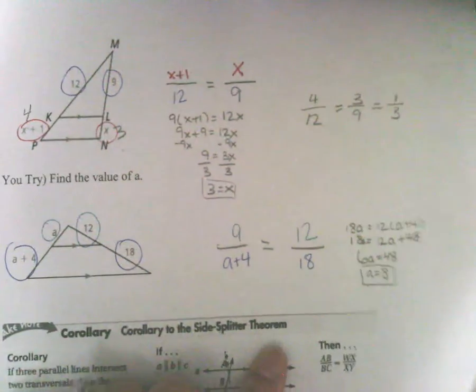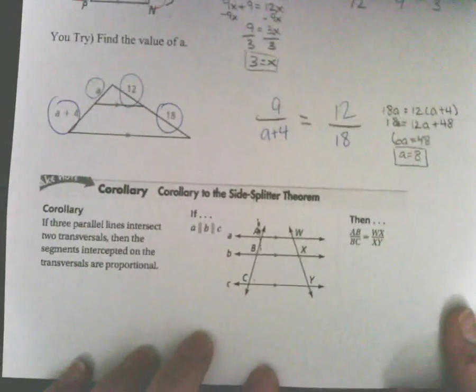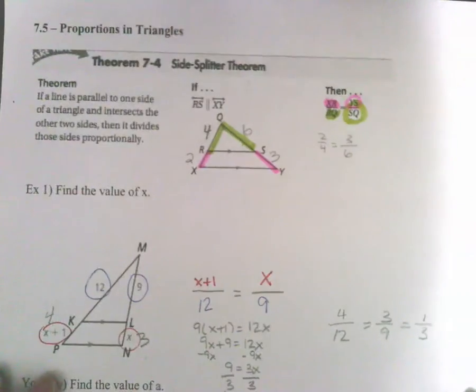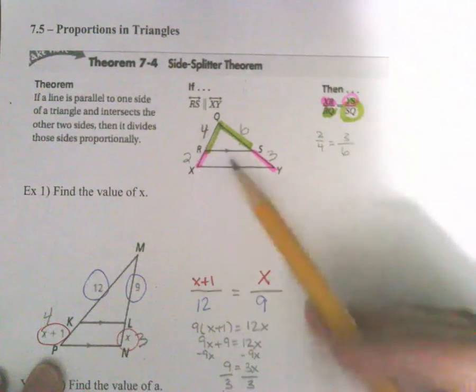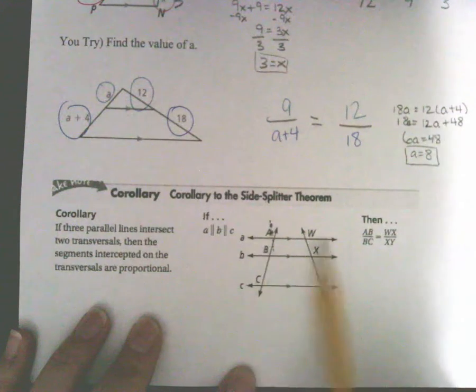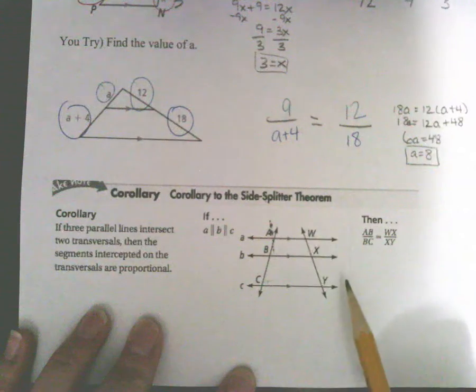Ta-da. Okay, the next theorem is a corollary to the side splitter theorem. In the side splitter theorem, we're talking about a triangle. Well, the corollary says that this will apply to any situation where we have parallel lines intersecting opposite sides of transversals.